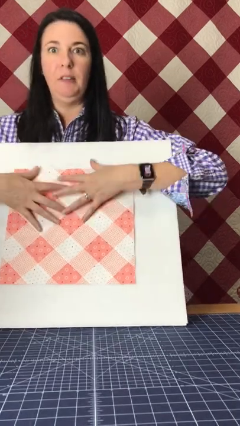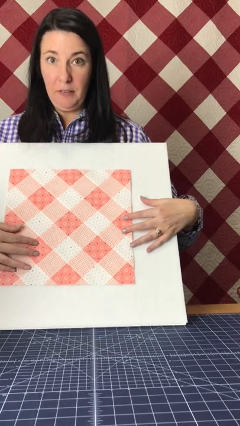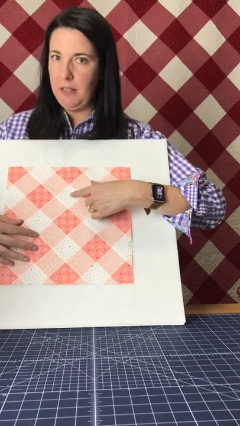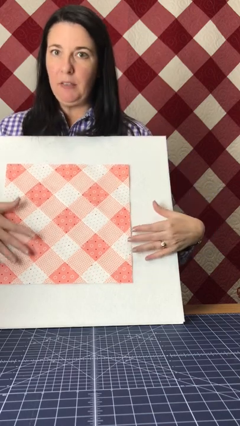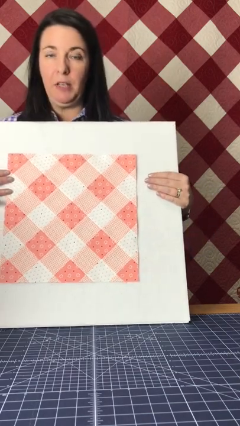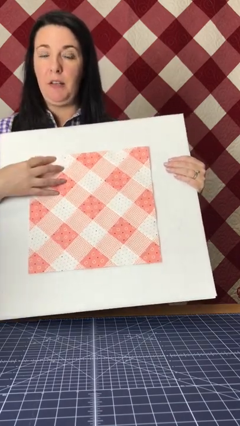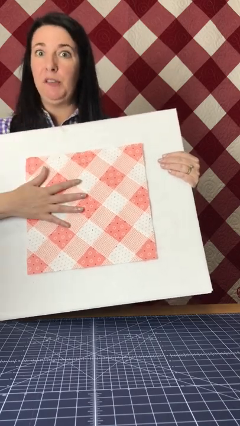Even though there's a lot of pattern going on here, there's still a lot of saturation, about half saturation, and then not nearly as much saturation, so really light saturation there. So we've still got our light, dark, halftone, just in a different way because we're doing a lot of different prints here. This is just one example of a way to mix a lot of prints together and still have a good, successful gingham result.